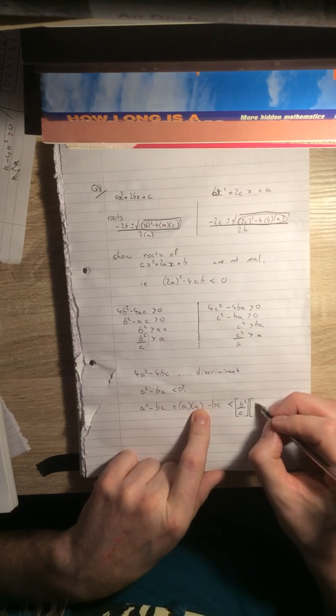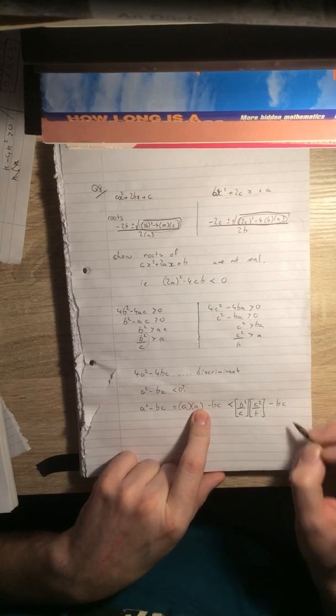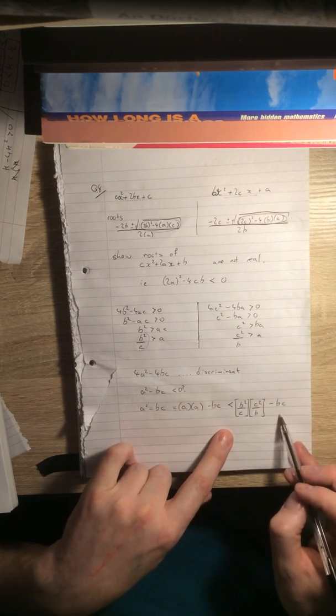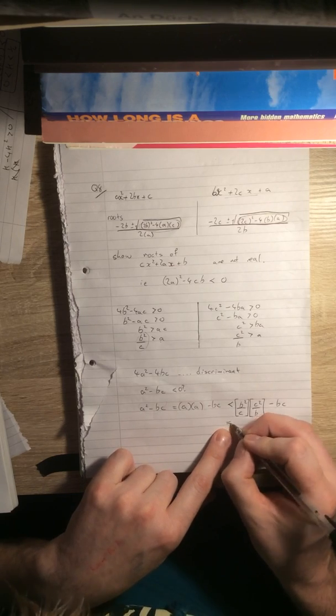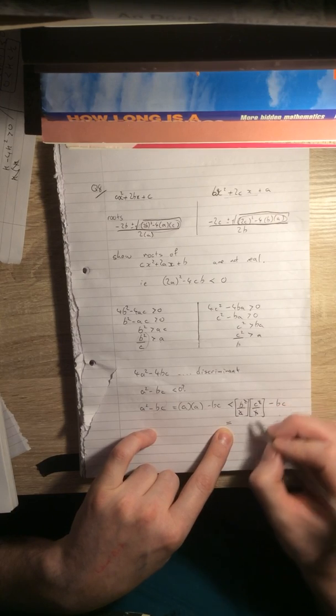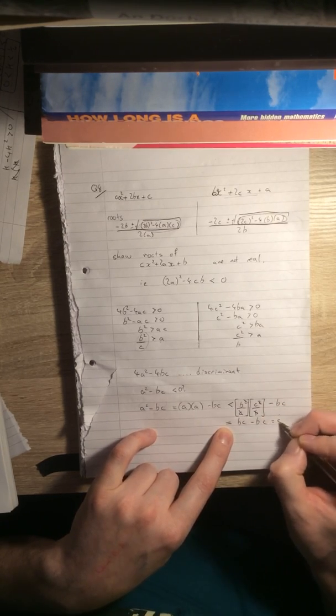The other expression for a is c squared over b minus bc. Okay, so our discriminant is less than this number here, whatever that might be. Well, an equivalent statement for that, if we cancel b's and cancel c's, is bc minus bc, which is 0.